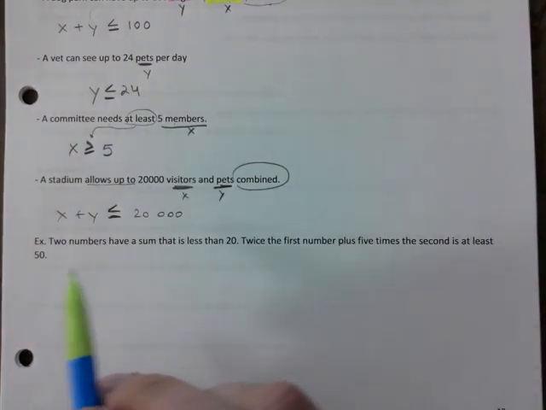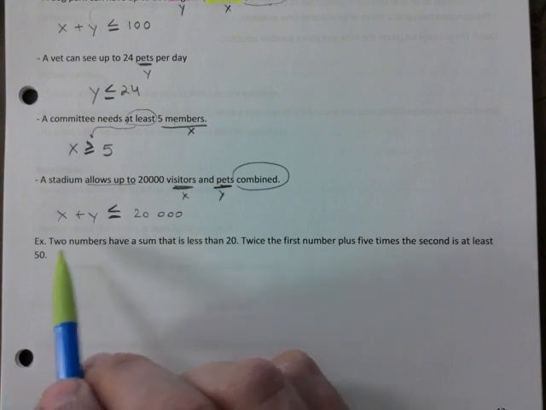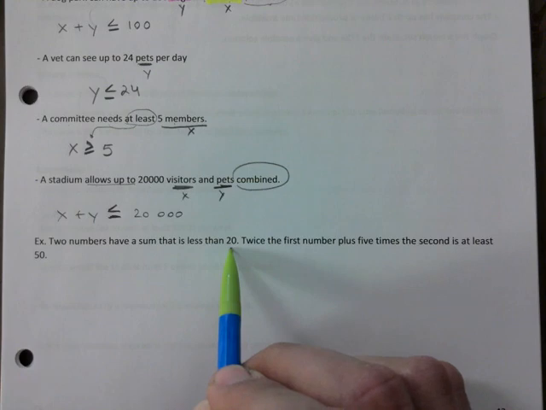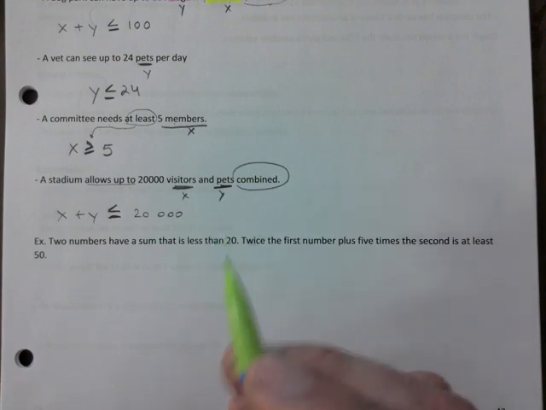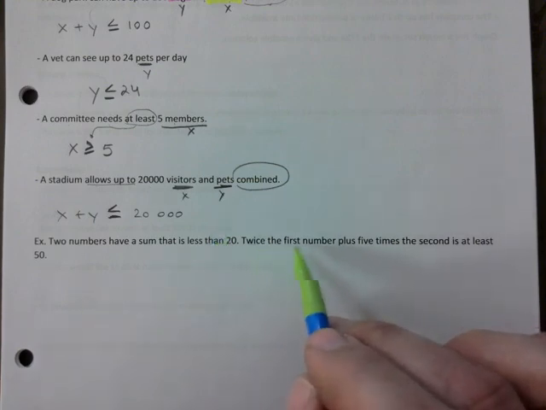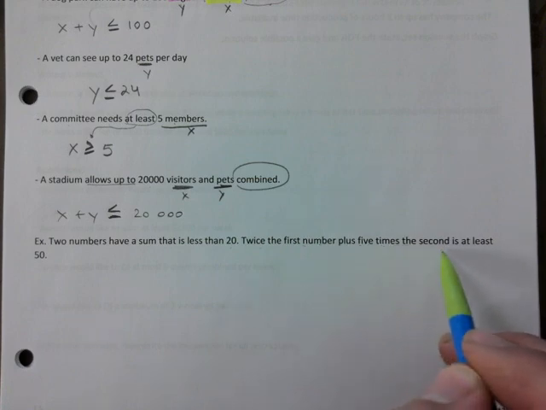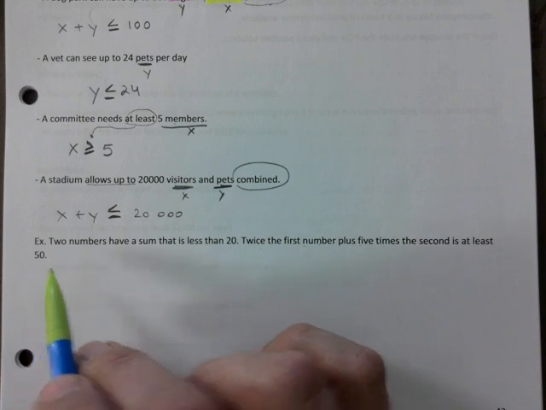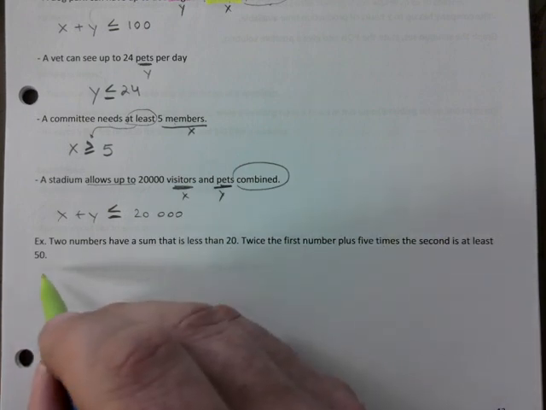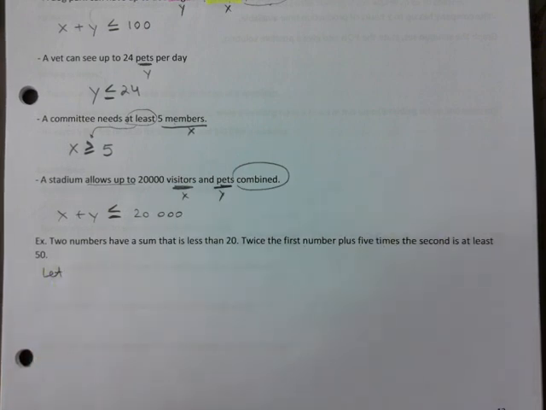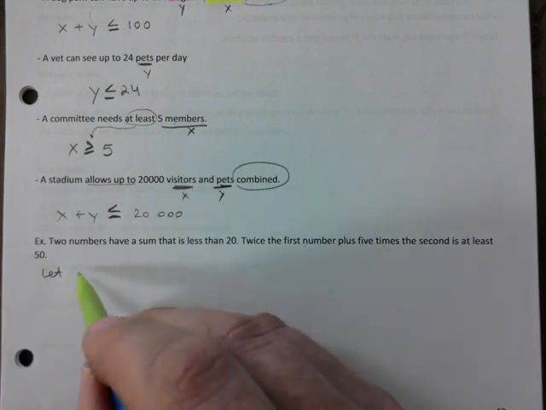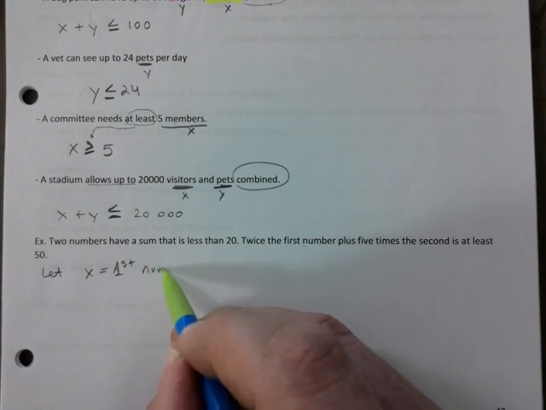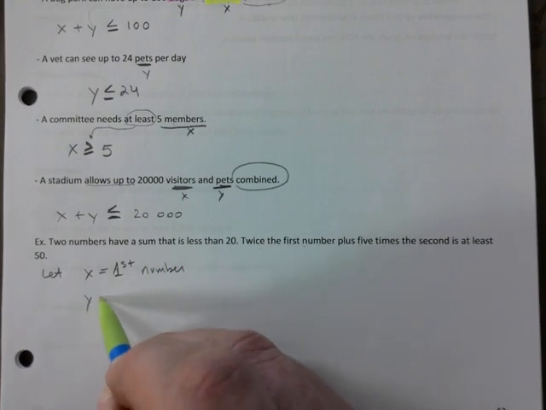All right, next. Two numbers have a sum that is less than 20. Okay, two numbers. Twice the first number plus 5 times the second number is at least 50. And you're thinking, how do I do this? Let x be the first number and let y be the second number.